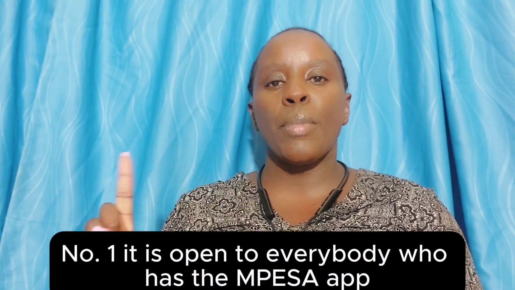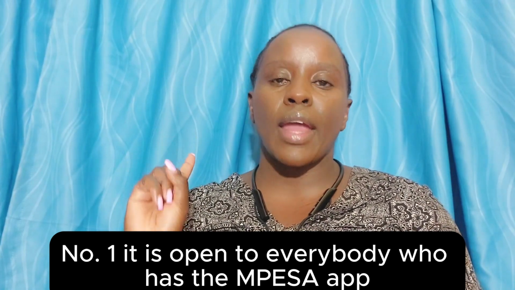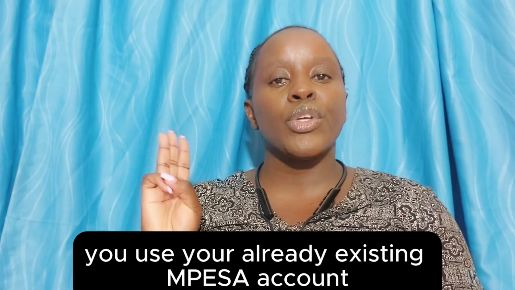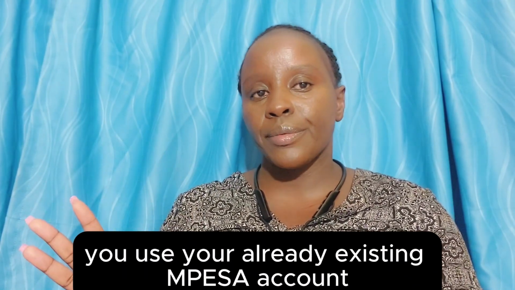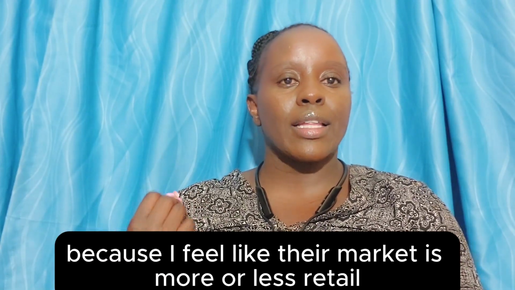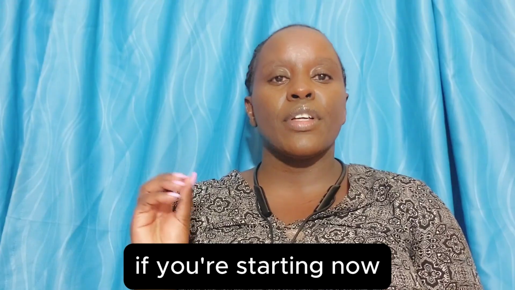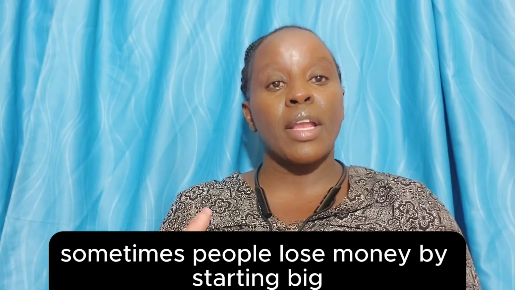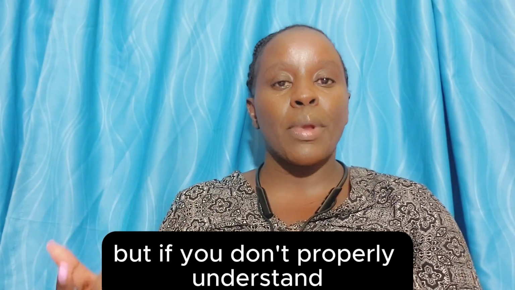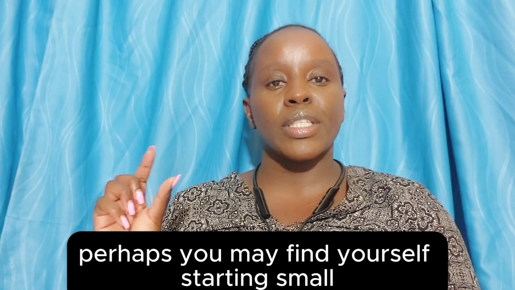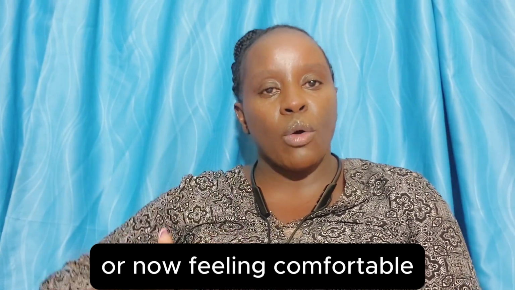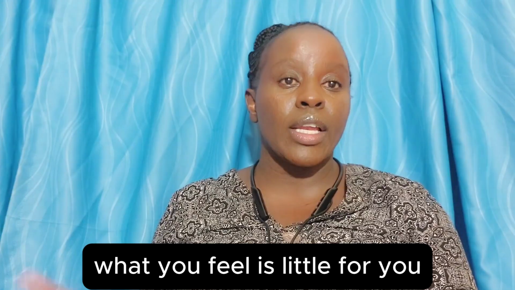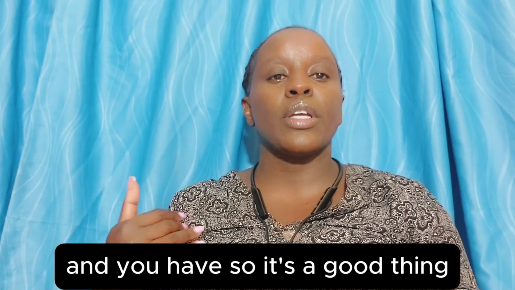Number one, it is open to everybody who has the M-Pesa app. It is easy to open. For transactions, you use your already existing M-Pesa account. If you're starting, because I feel like their market is more or less retail, it gives you an opportunity to start small. Sometimes people lose money by starting big, but if you don't properly understand, perhaps you may find yourself starting small, or now feeling comfortable that you can start with as little as what you feel is little for you and you have. So it's a good thing.